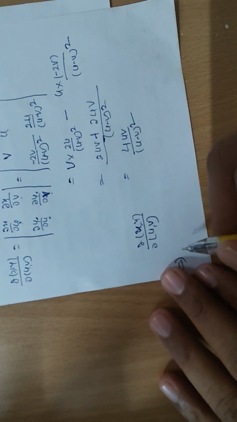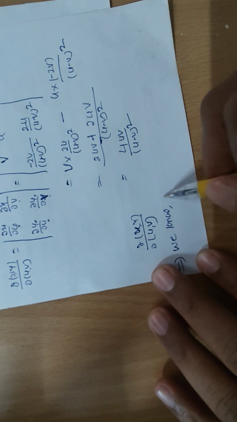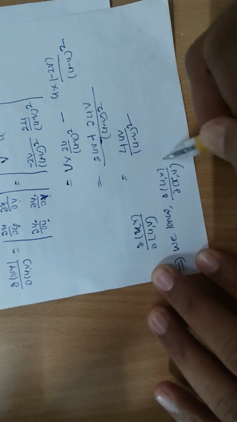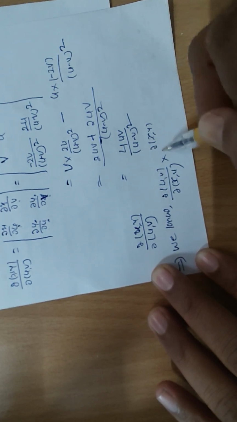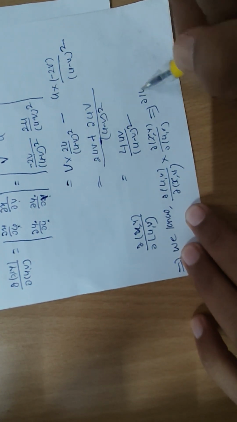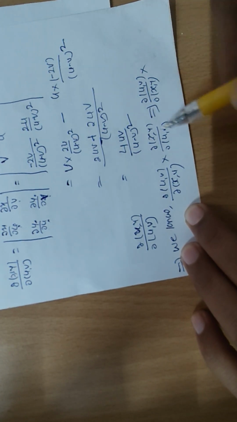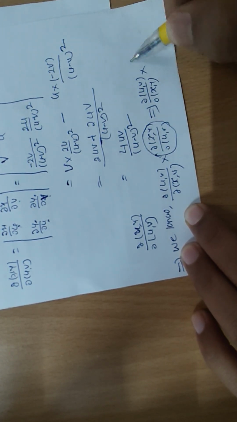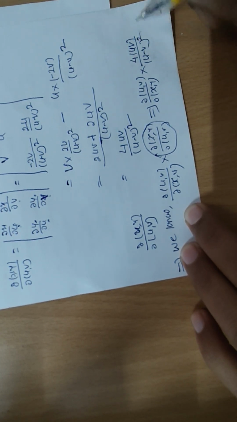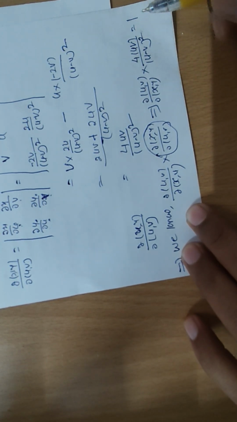So I am writing here, we know ∂(u,v)/∂(x,y) multiplied by ∂(x,y)/∂(u,v), which is equal to: ∂(u,v)/∂(x,y) as it is, multiplied by the value of this, which is 4uv upon (u minus v) whole square, is equal to 1. This equal to 1 is the right side of property number 1.